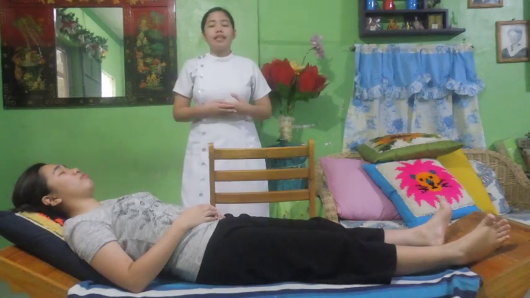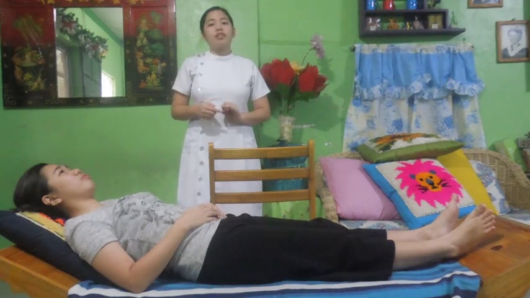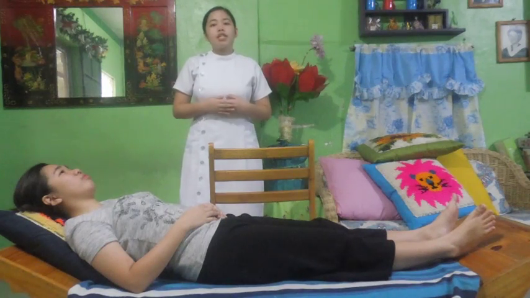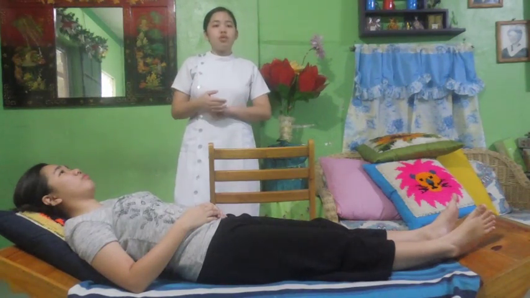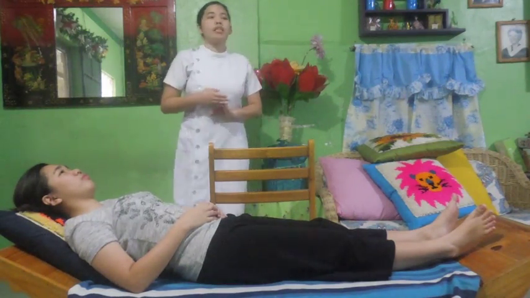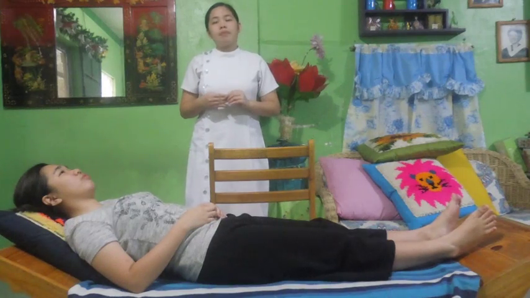So the purpose of doing this is to provide comfort, relieve pressure, and also stimulate circulation of blood for the patient. So before you proceed to the transferring, make sure you read the client chart so that you have background about your patient. Greet and identify your patient, introduce yourself, explain to them what you are going to do and why it is necessary, perform hand washing, and provide privacy for the patient.